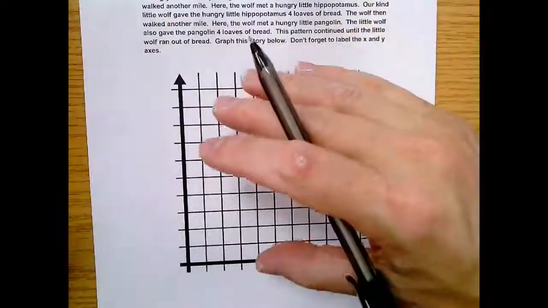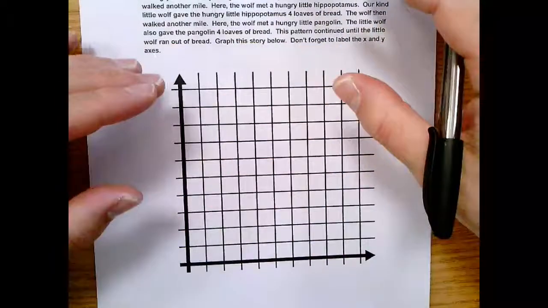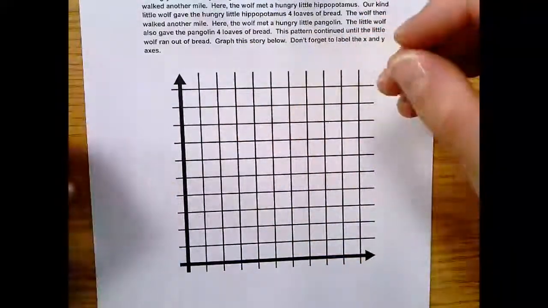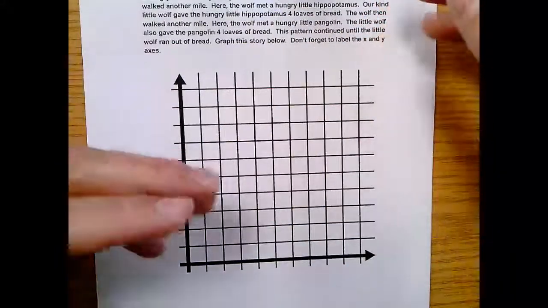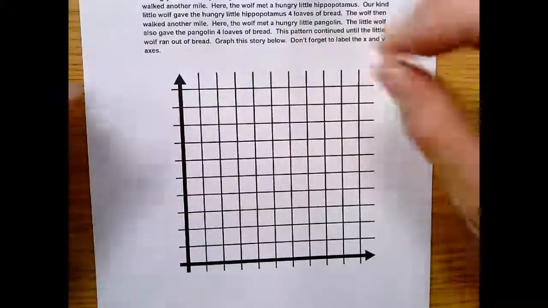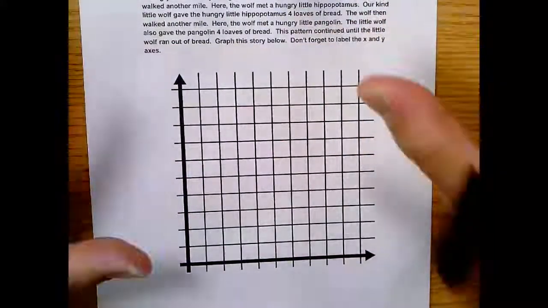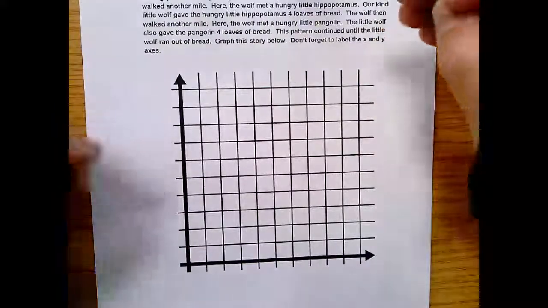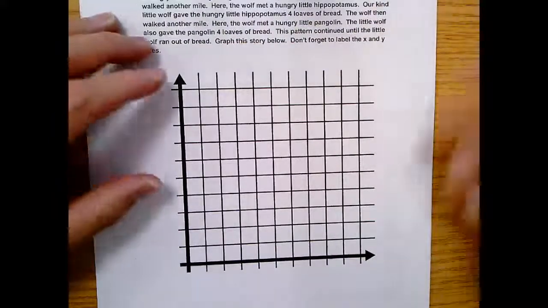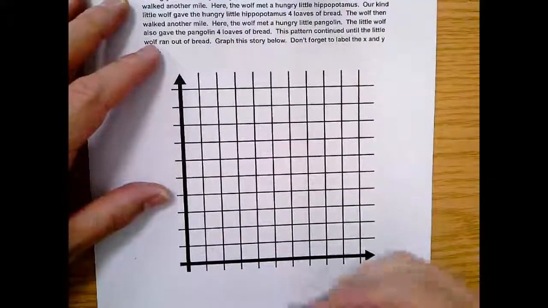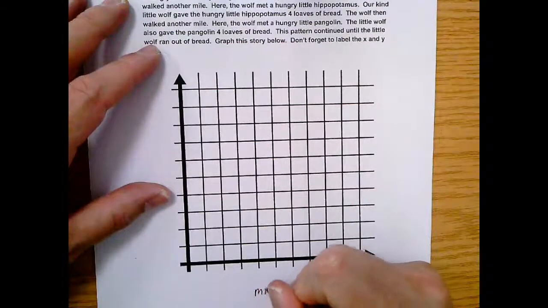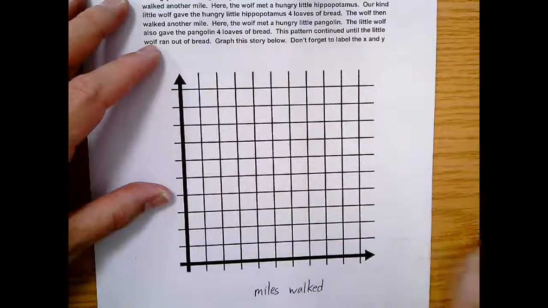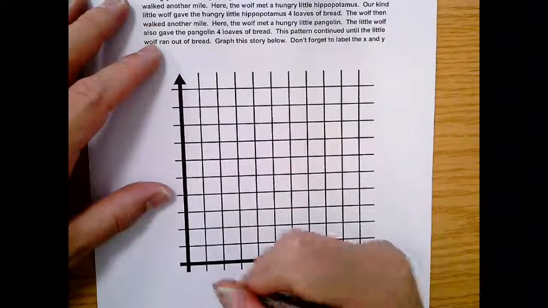If the little wolf walks 0 miles, the little wolf has 20 loaves of bread. If the little wolf walks 1 mile, then the wolf loses 4. So the amount of bread the wolf has depends on the miles. The miles are independent, and we always make x our independent. So we're going to write miles, or you can say miles walked.